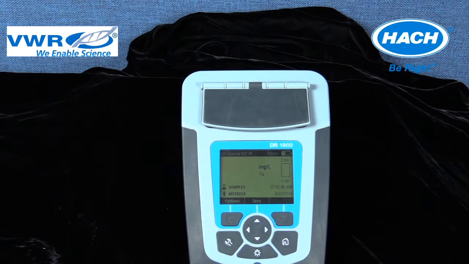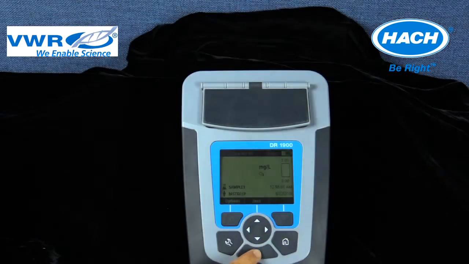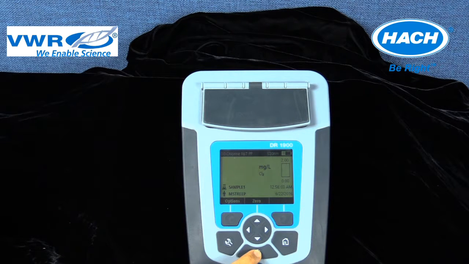The DR1900 uses a keypad with icons and functionality that is consistent across several Hawk instrument platforms. The wrench key provides settings for selecting programs, setup options, and data management. The backlight key is used for illuminating the display on or off. The home key allows the user to progress to the main reading screen from the last measurement.